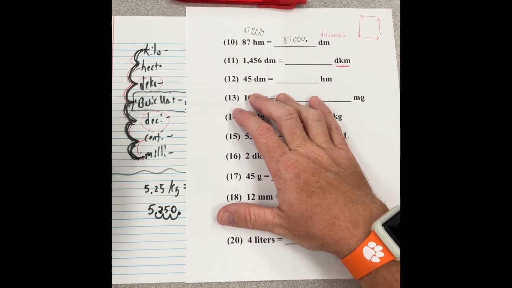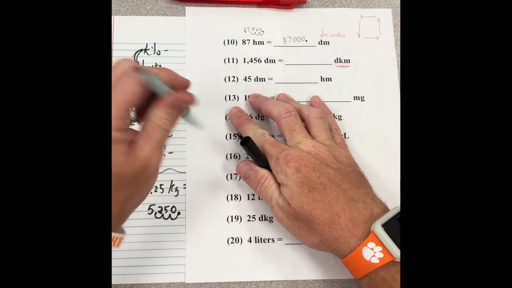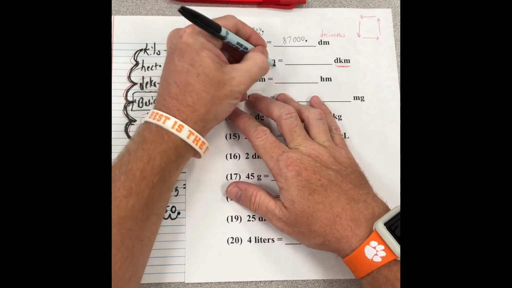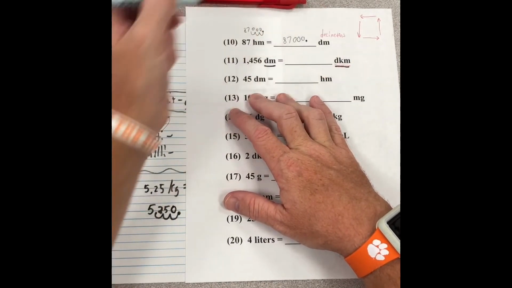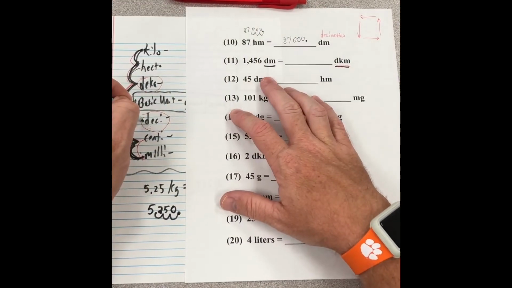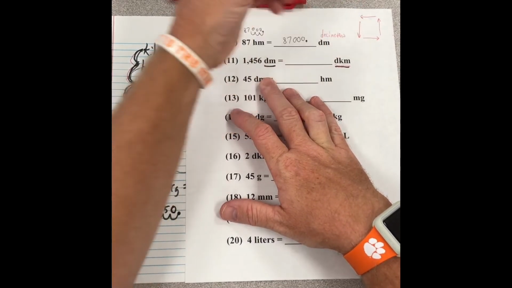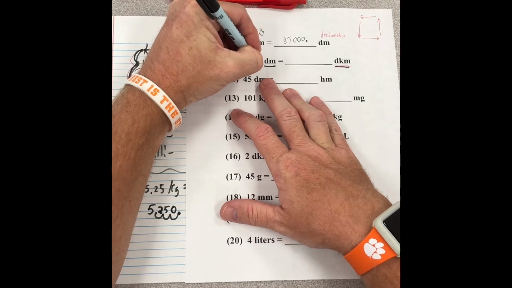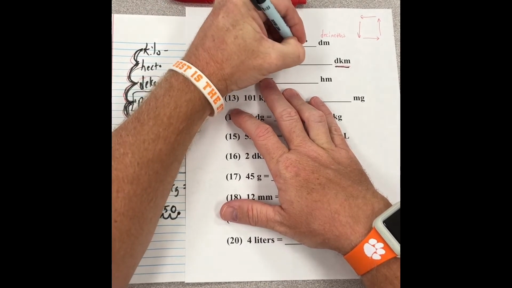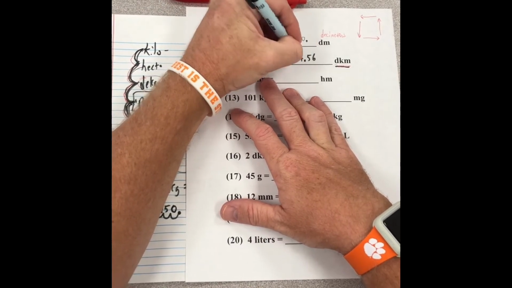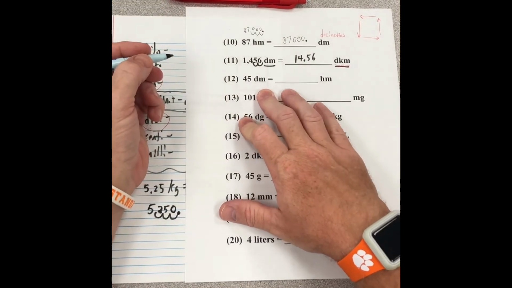Number 11, 1,456 decimeters is equal to how many decameters? So here, 1, 2. Up the chart to the left. 1, 2. So our answer is 14.56.